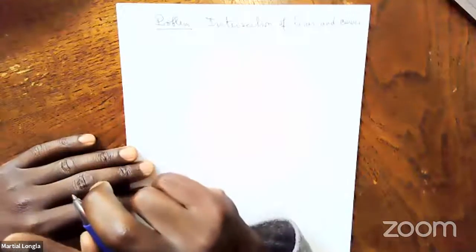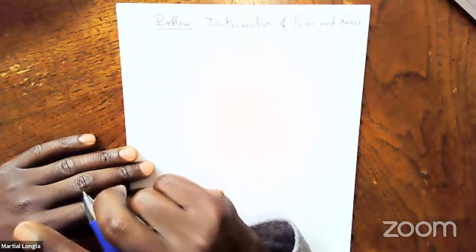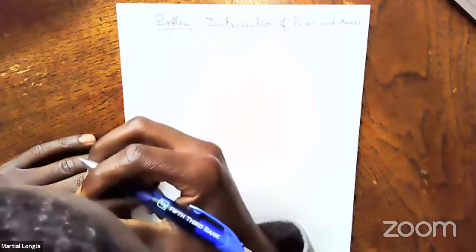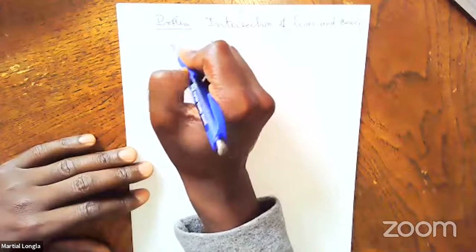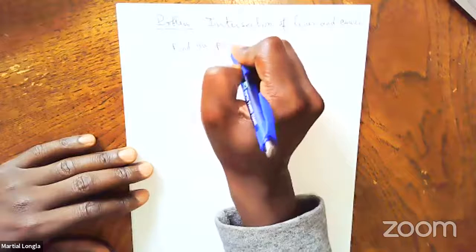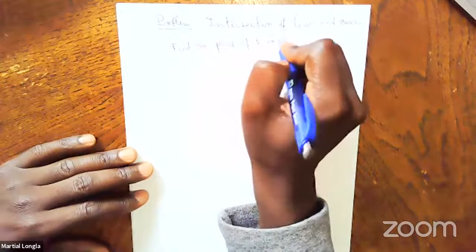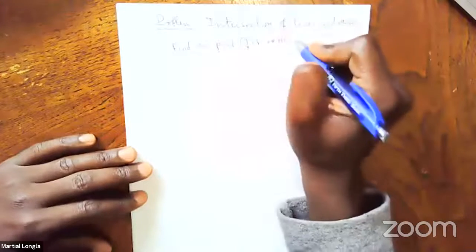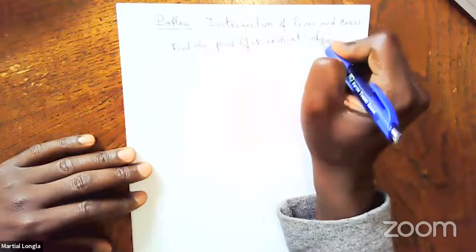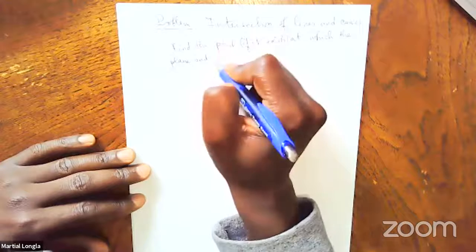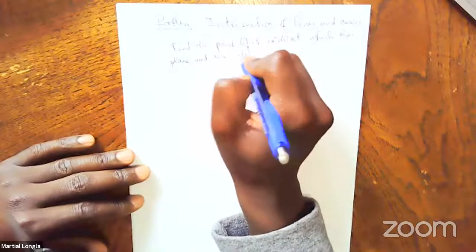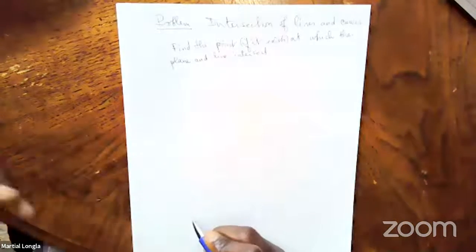And so in this problem, we say, find the point, if it exists, at which the plane in this case and the line intersects. So here technically you have intersection of a line and a plane.